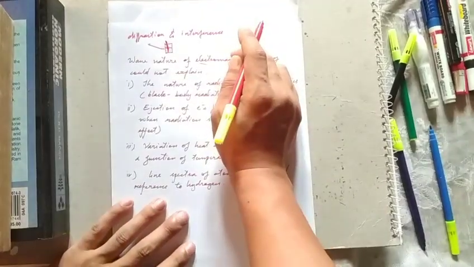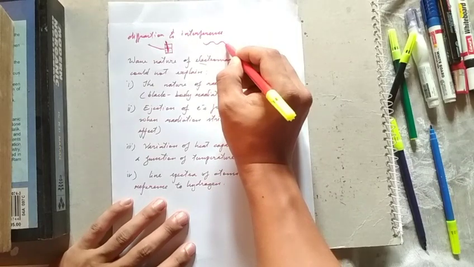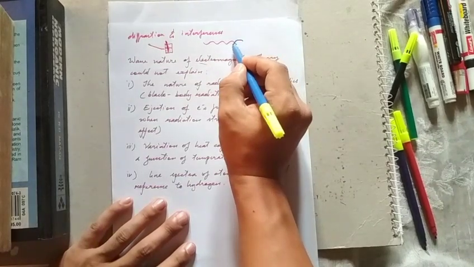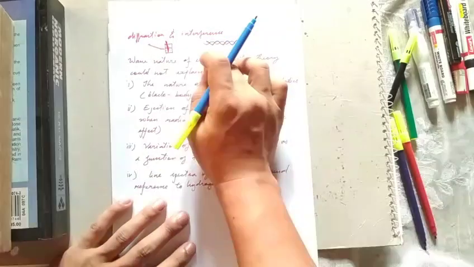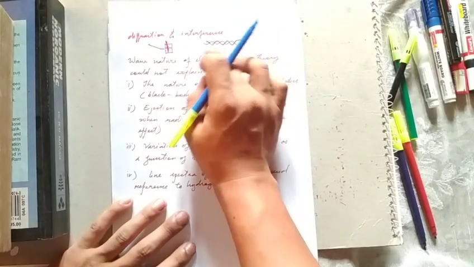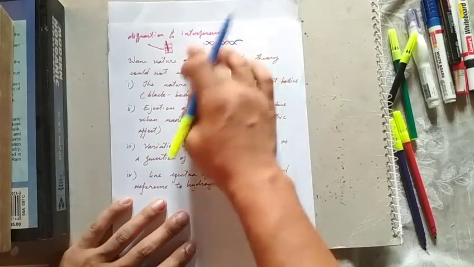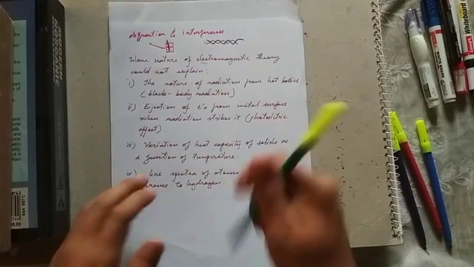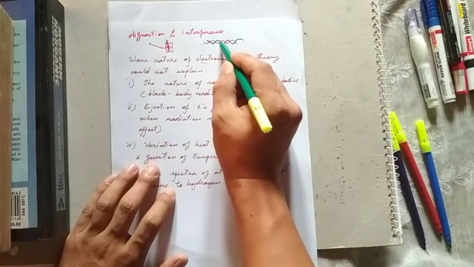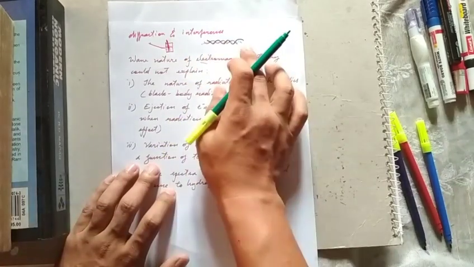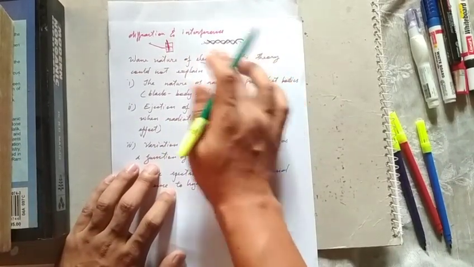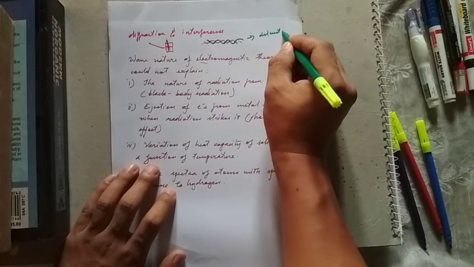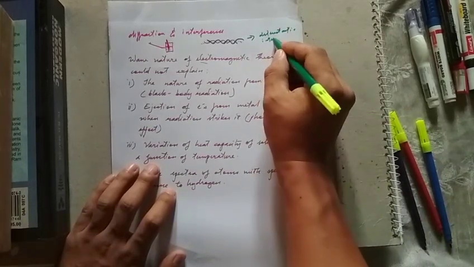Interference: when we take the example of a wave, and there is another wave, the trough or crest overlaps with the trough of the other wave. So this will result in another wave with smaller amplitude, resulting in destructive interference.